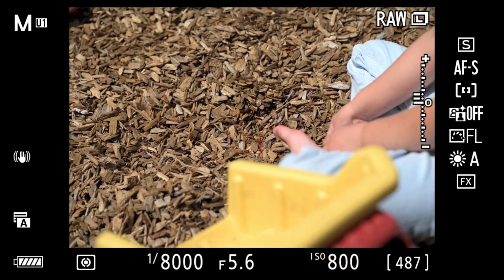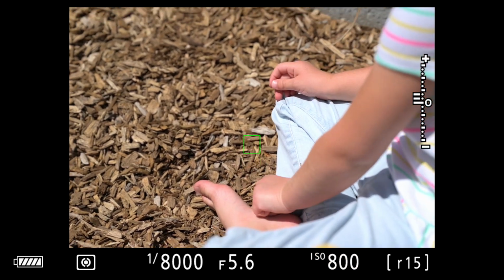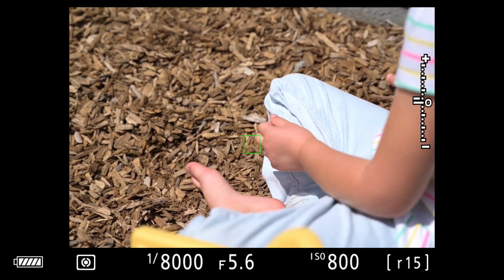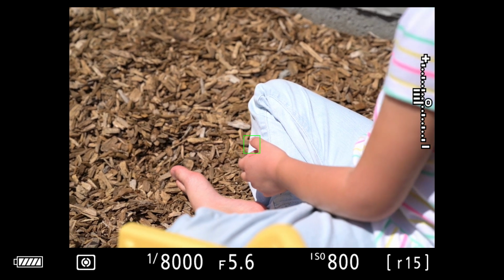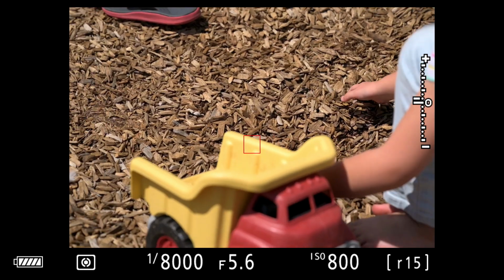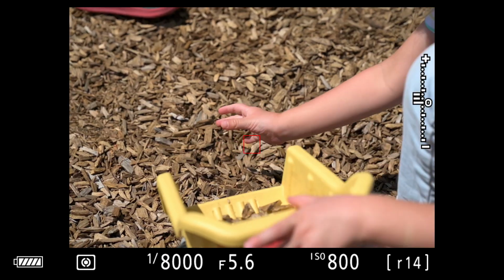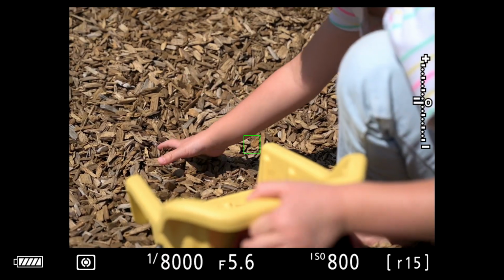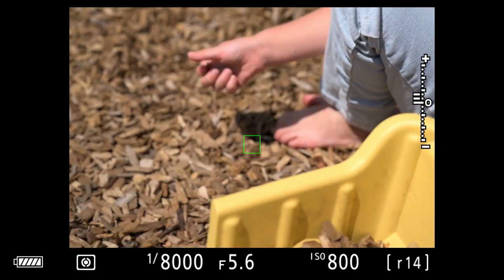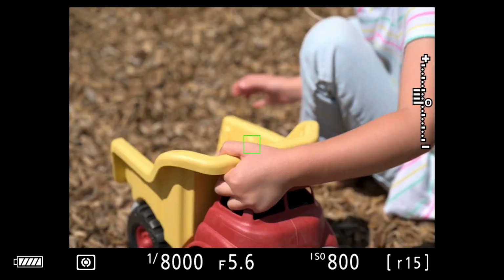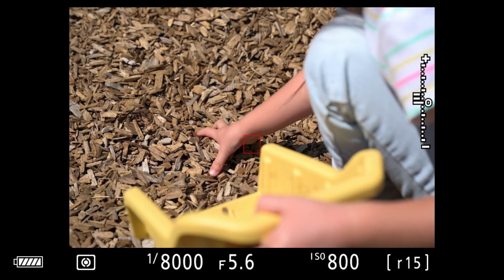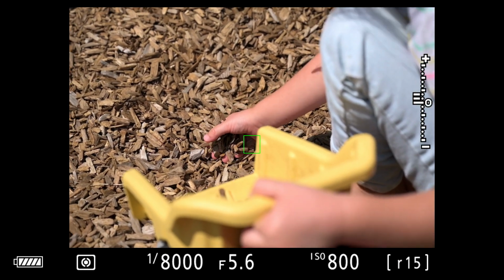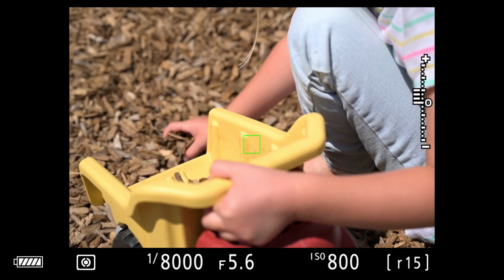So now I'm going to change my ISO. It's too bright, so I need to bring my ISO down. ISO 800 looks about right. So now with my exposure dialed in, I can start shooting. Luckily I'm shooting at 1/8000th of a second. That should be fast enough to freeze the action. Taking a few more photos. That should be good.